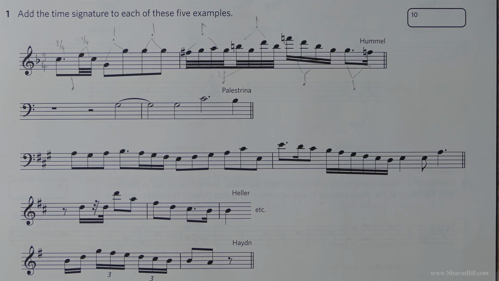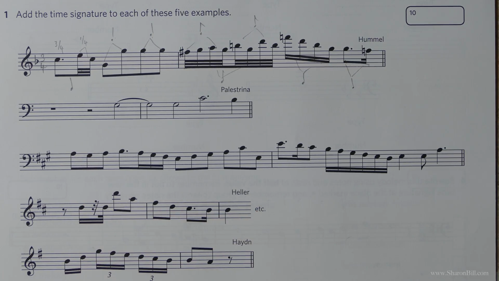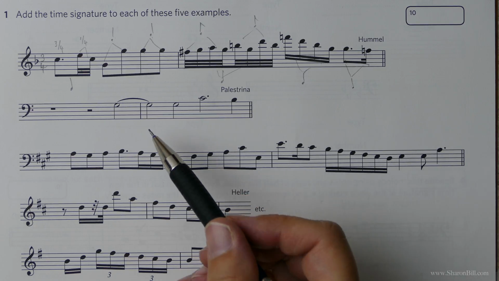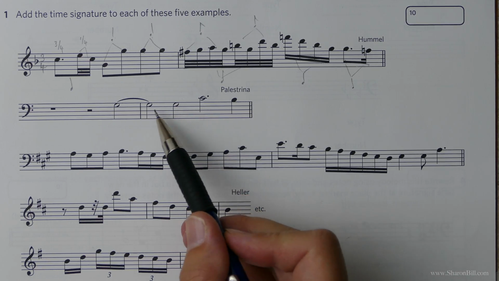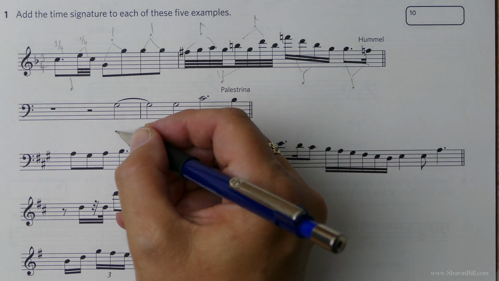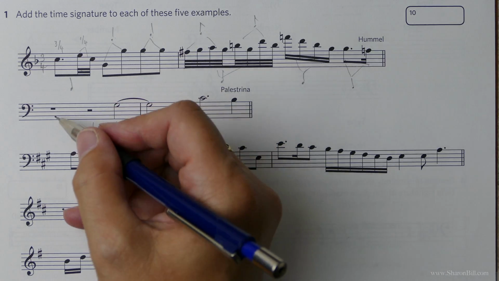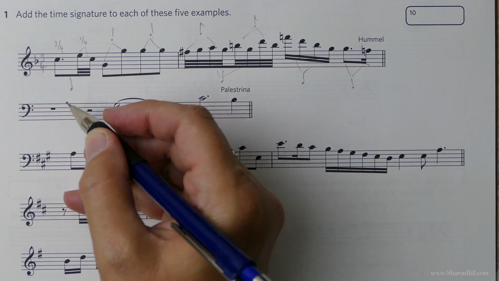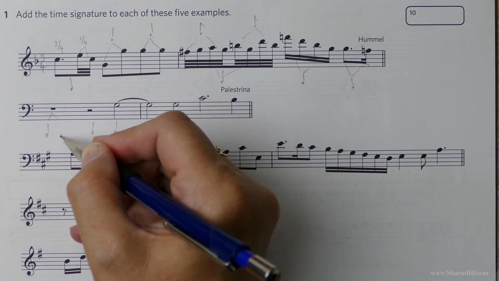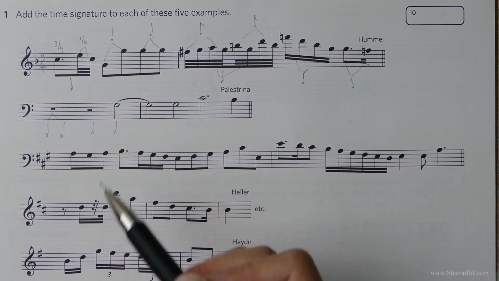Let's have a look at the next bar. The next extract. So here I'm guessing that we're going to be counting in minim beats or half notes. So let's just make a start and presume that. So we've got 1 minim beat there. We've got another minim beat as a rest. And then we've got a whole note which divides into 2 half notes, 2 minim beats. So we've got 1, 2, 3, 4.